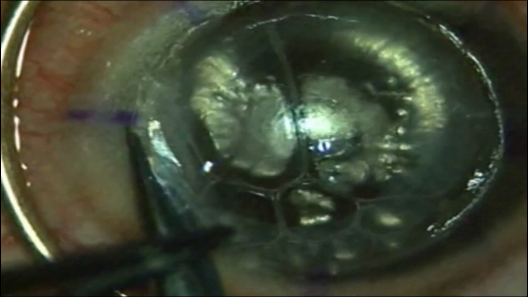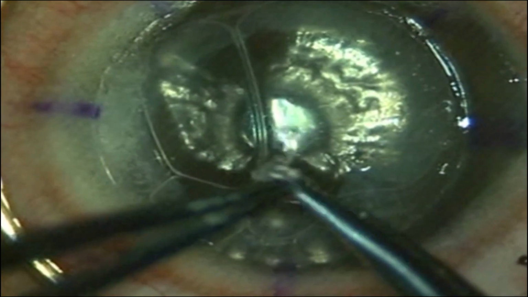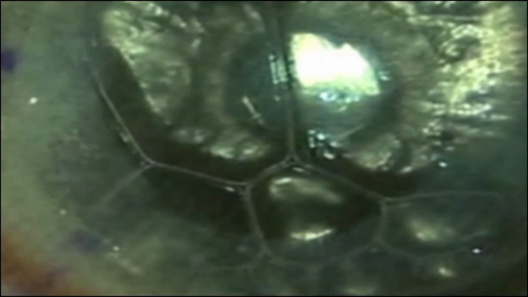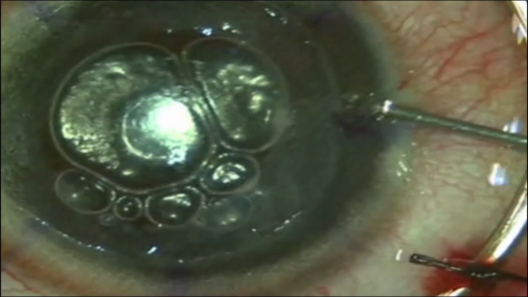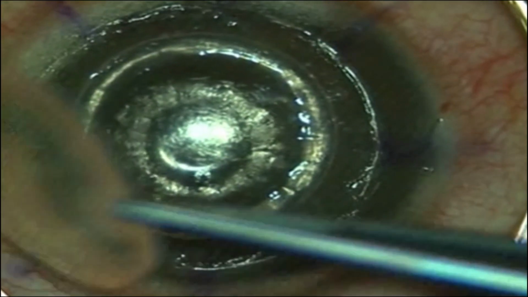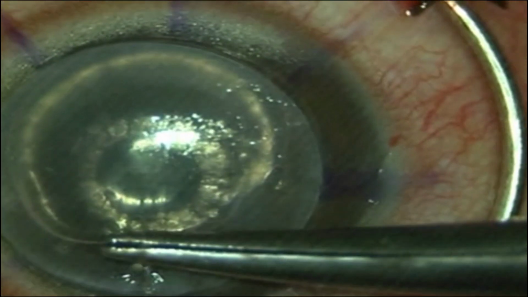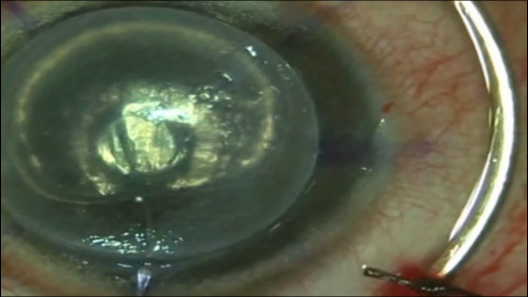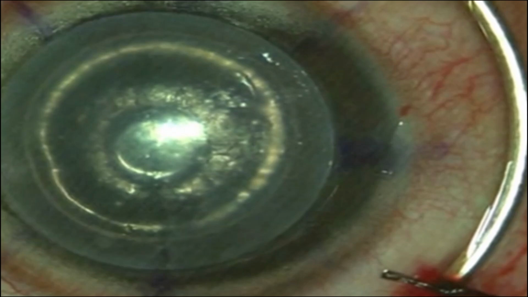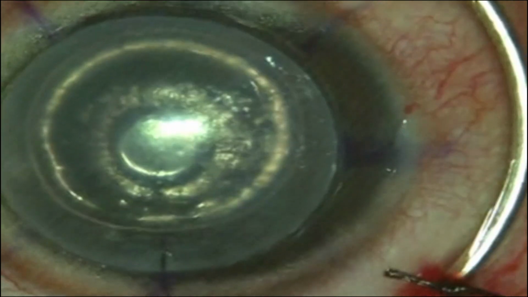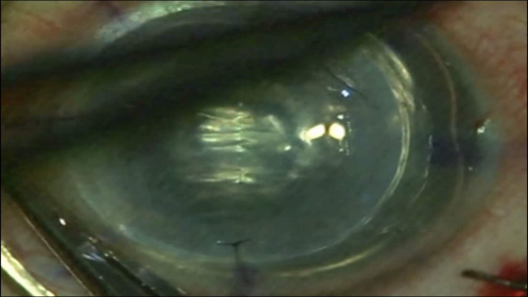After complete baring of the Descemet's membrane, the suture applied to the perforated area was removed along with the residual stroma. A same-size donor graft is applied to the bared Descemet's and sutured. Thus, this case was successfully completed.